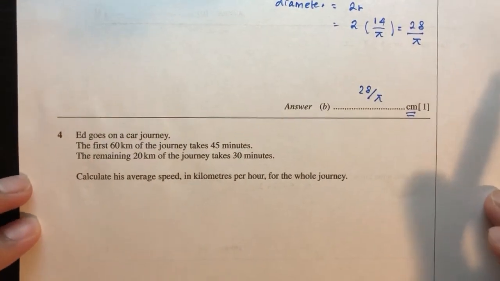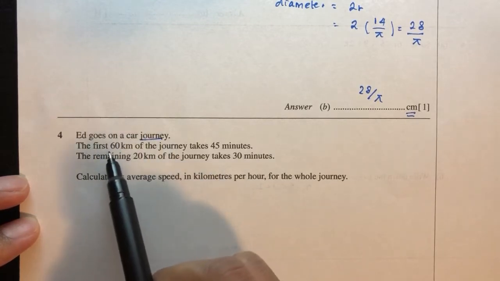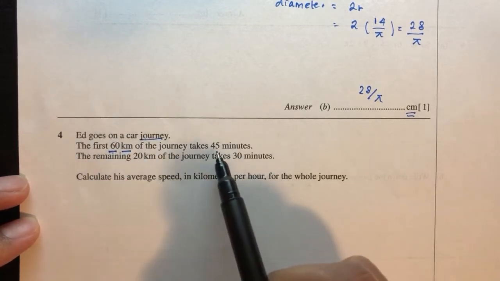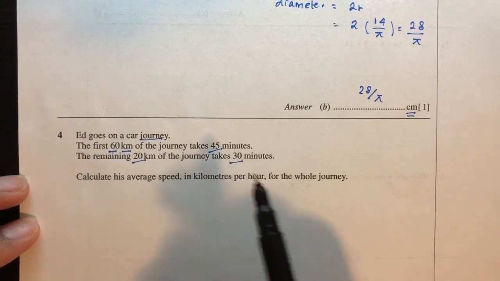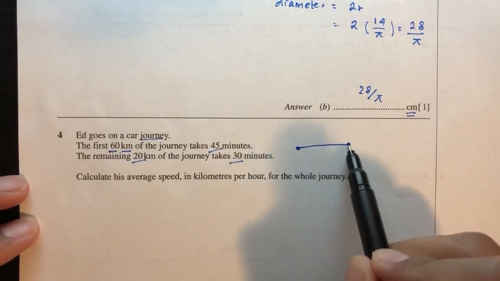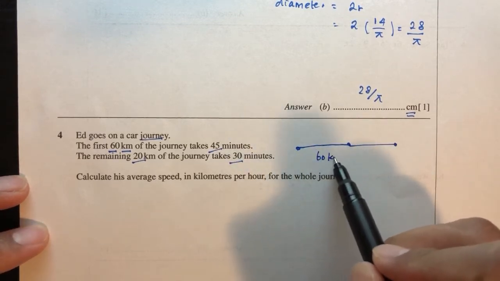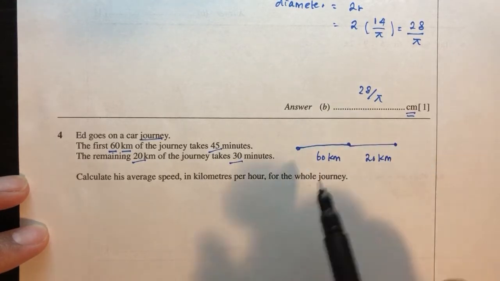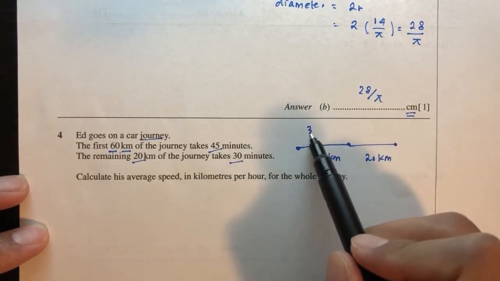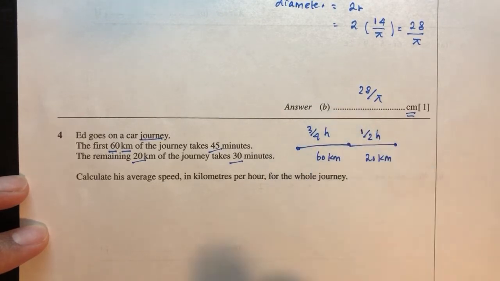Now question number 4. Ed goes on a car journey. The first 60 km is 45 minutes. The remaining 20 takes 30 minutes. So we have 2 parts. The first part is 60 km, and this is 20 km. The first part takes 3/4 of an hour, and the last part takes half an hour.